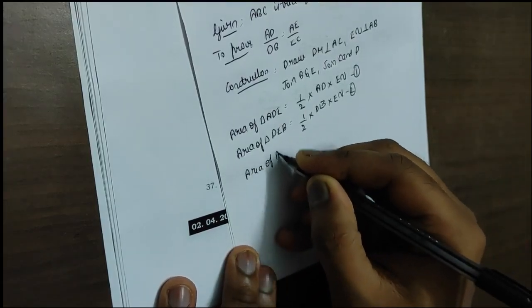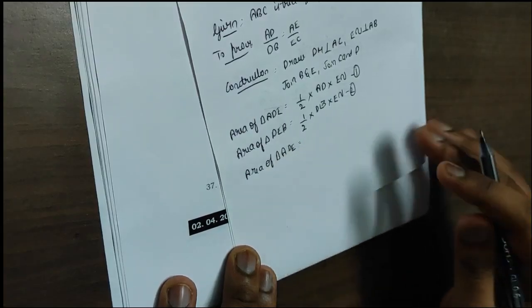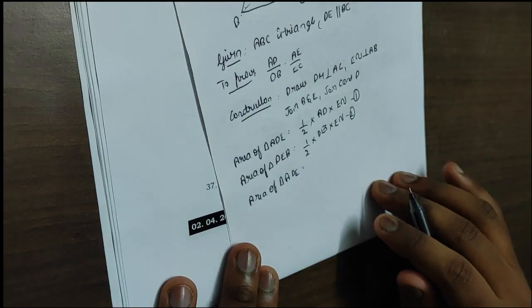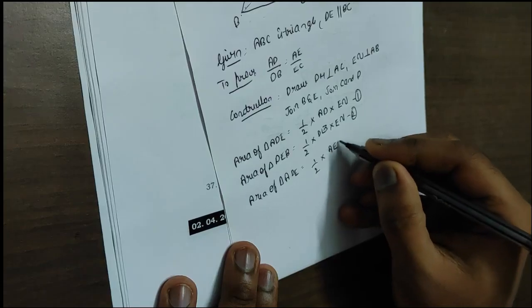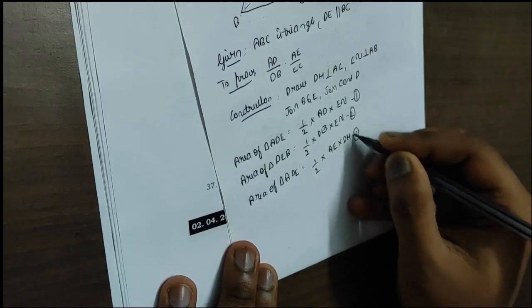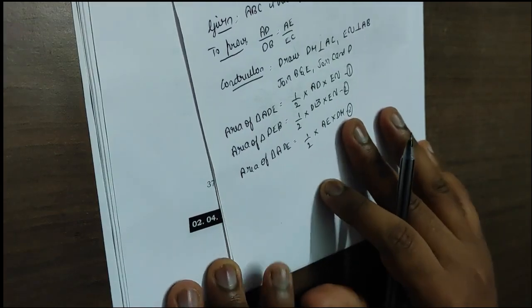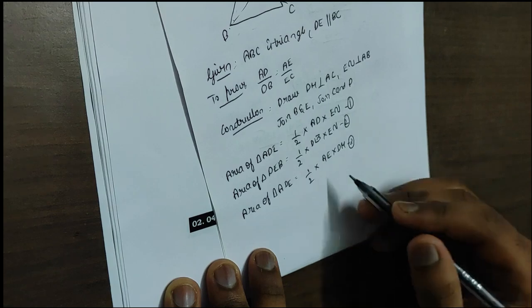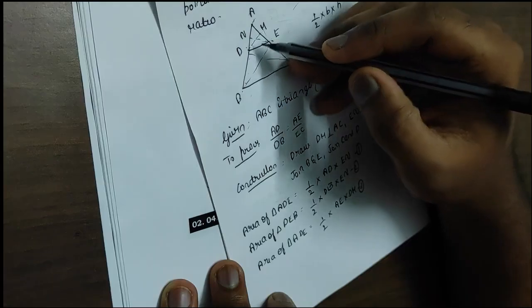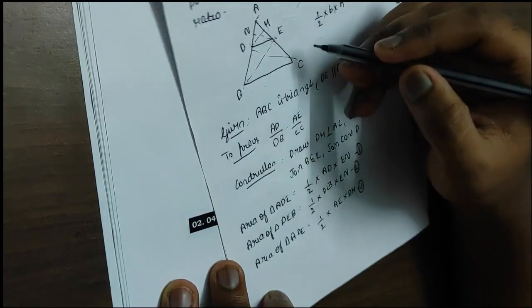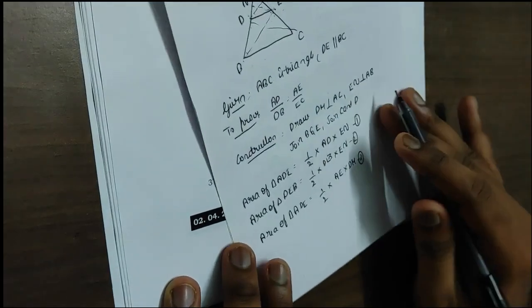Area of triangle ADE, that is half into AE into DM. These both angles are equal, the heights are equal. We have just replaced the base of the triangle, that is AD by AE. AD is equal to AE, and the height instead of EN, this time we have taken it as DM.